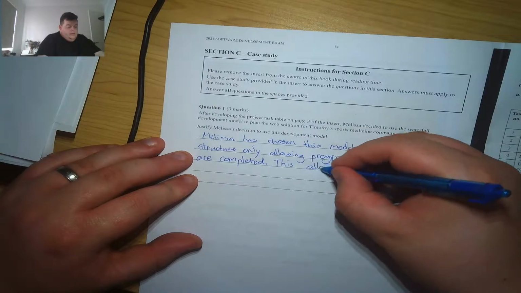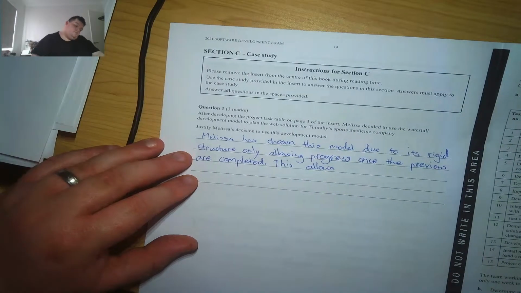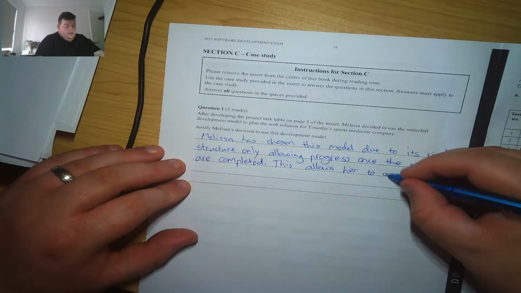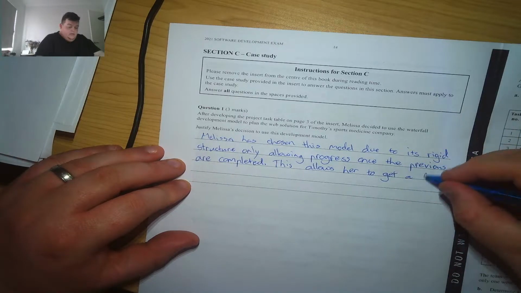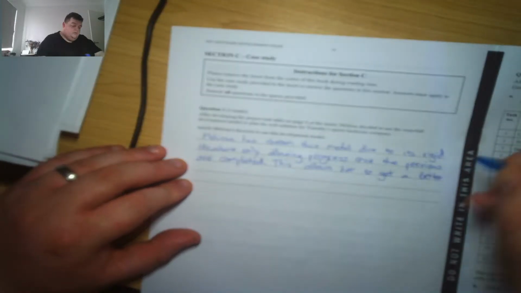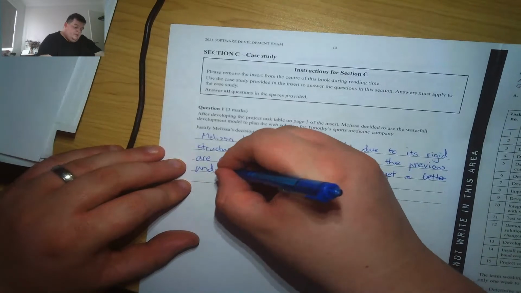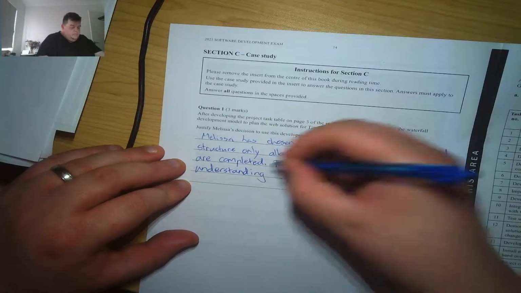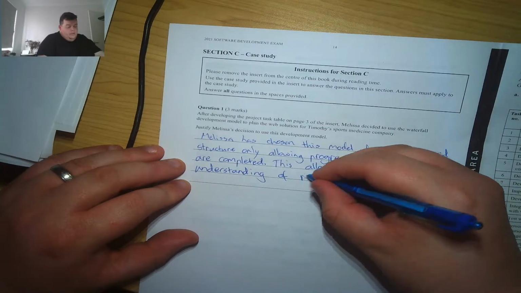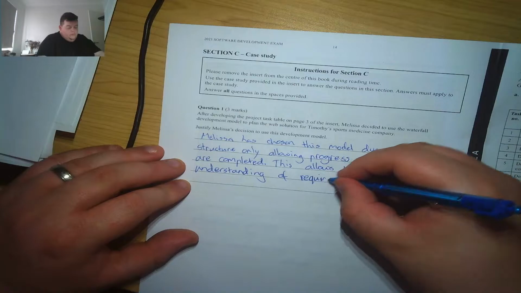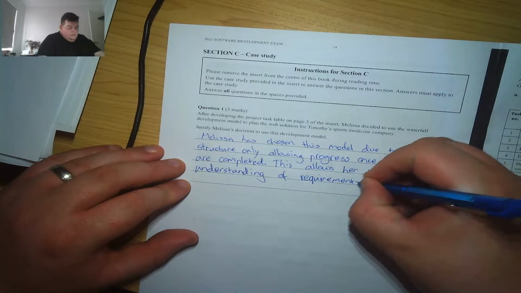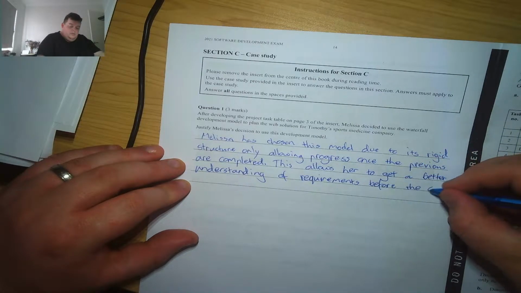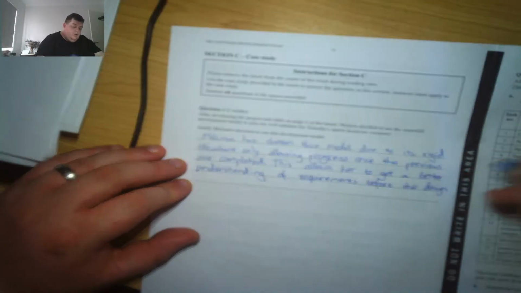This allows her to get a better understanding of requirements before the design stage. It's probably one.